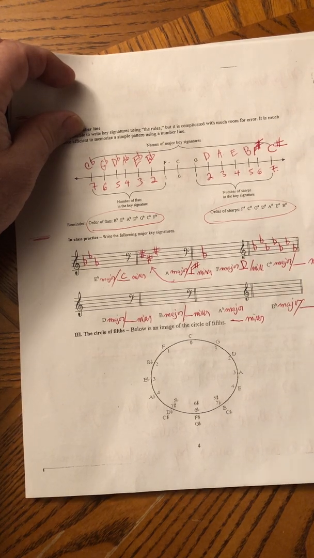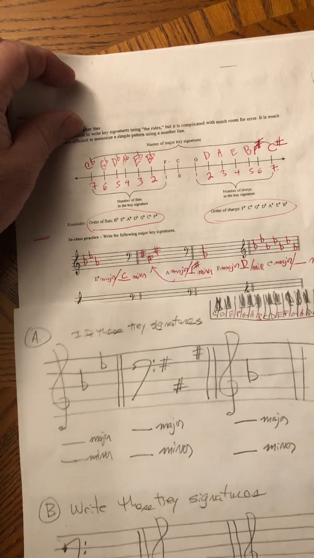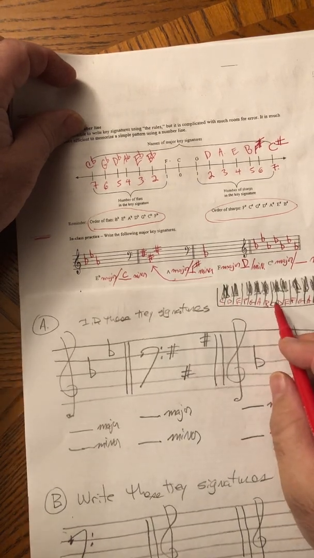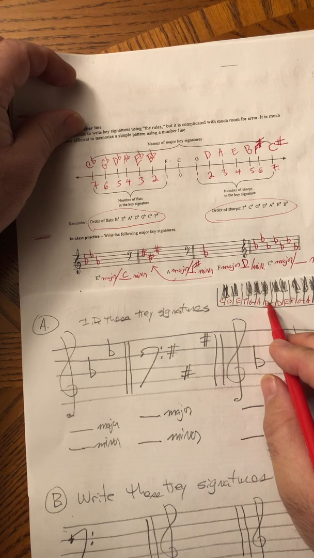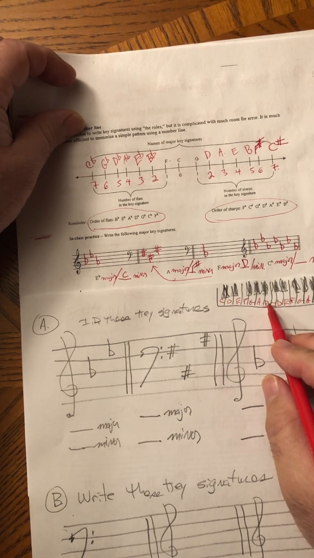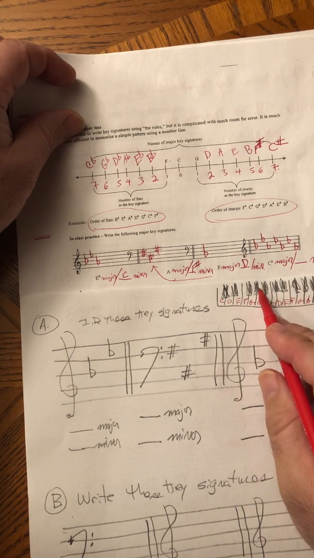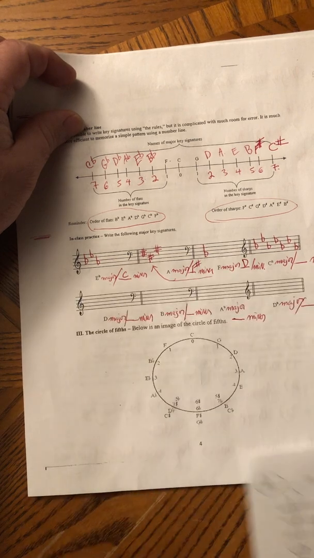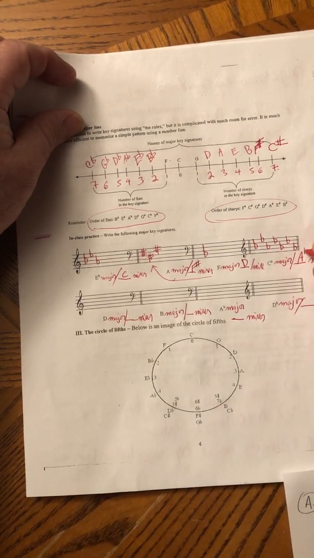Okay, then let's go ahead and pull out our little keyboard here. So C flat major, here's C flat, same as B, don't let that throw you. Then you go down 3 half steps, 1, 2, 3. A flat or G sharp, we're dealing with flats, so this would be A flat minor.